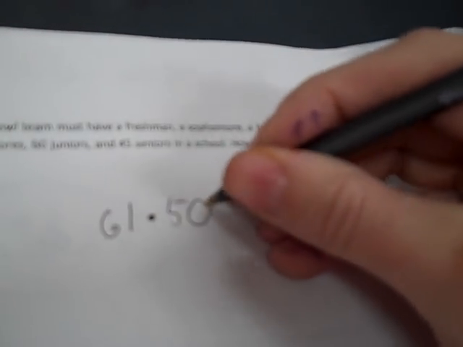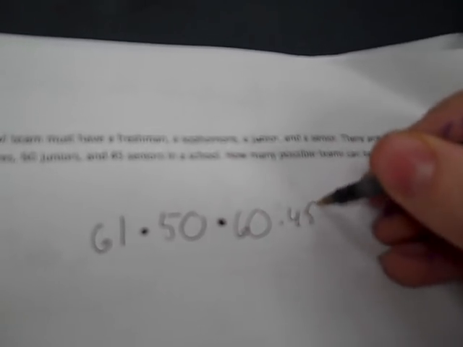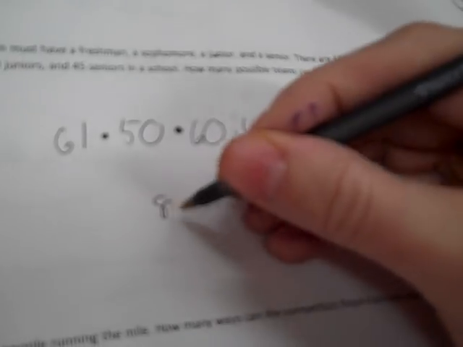Okay, I need 1 sophomore. I have 50, but that's just to the first power because you can only take 1 of them. It's when you have groups of things that you can pick 1 of each. This is where you just pretty much multiply. Juniors, I have 60 of those and 45 seniors. So that's going to be a lot of possibilities. So 61 times 50 times 60 times 45. That is 8,235,000.